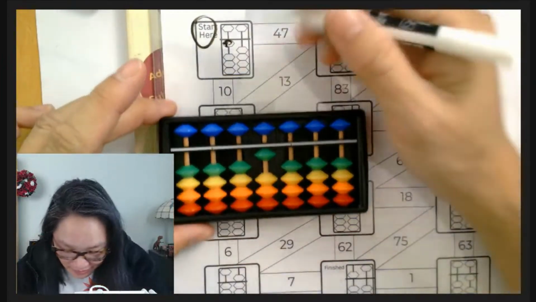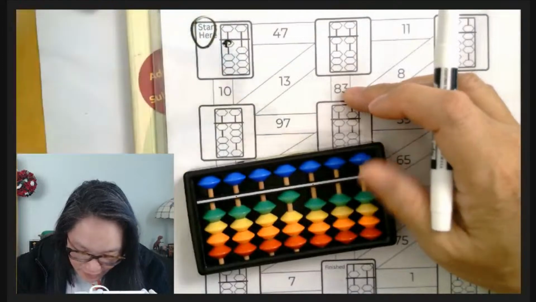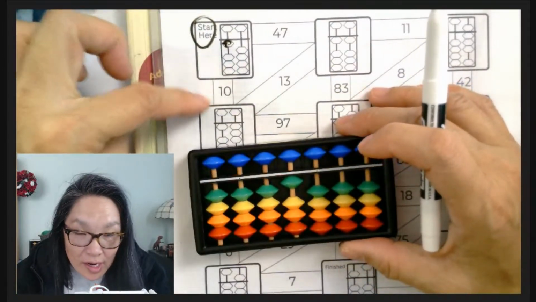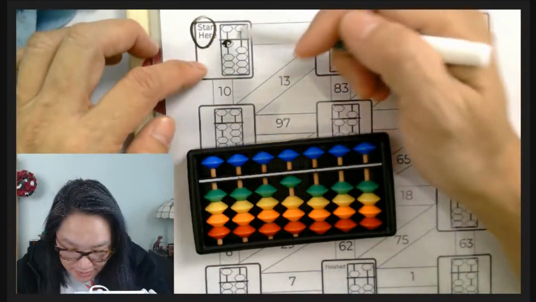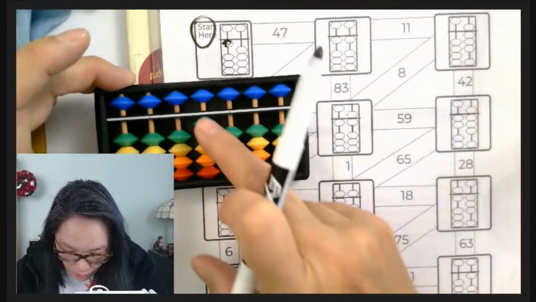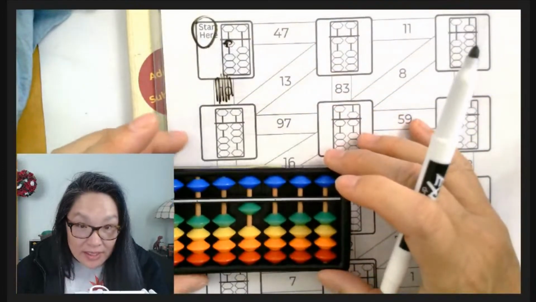Okay, 10. Thank you, Beal. This is 10. Sorry, I forgot: what we're going to do is look at our answer, whatever it is, to see where our path is going to go. This is what 10 looks like: a 1 and a 0. So I'm going to color in the path and it takes me to the next box.